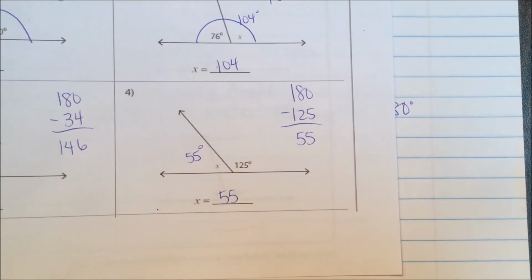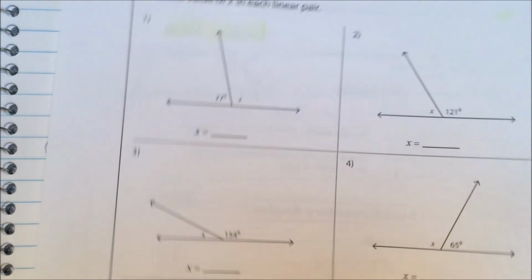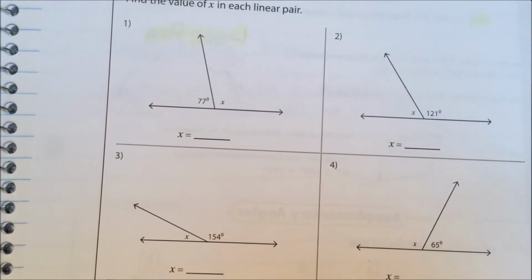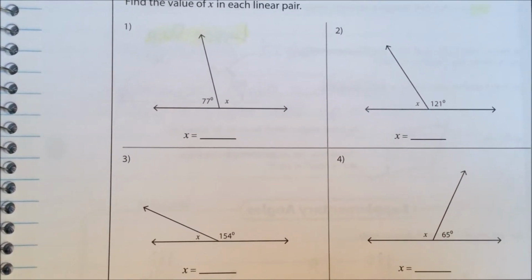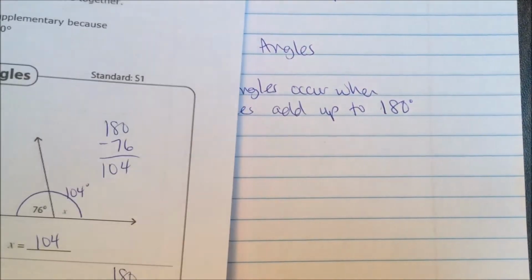Now there's a back side to this, and I want you to do that. You need to show all your work and then let me look at it. If you have any questions, please ask.